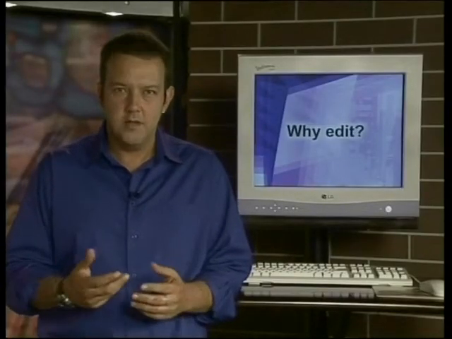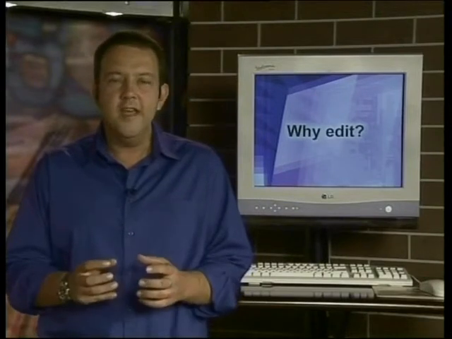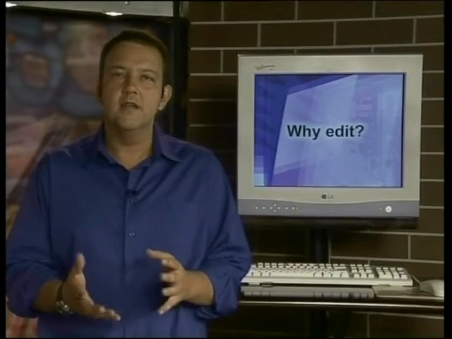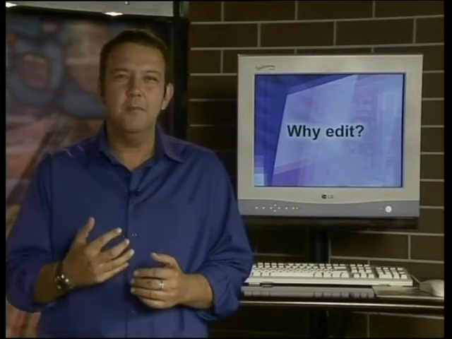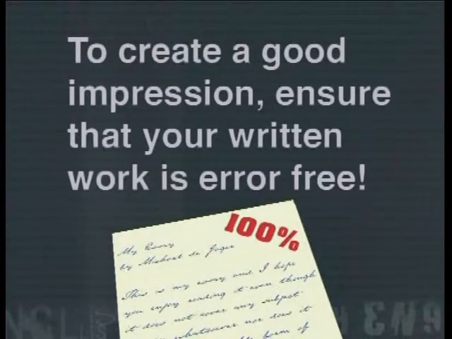There are many different kinds of writing you're going to have to do in your life. So if your editing skills are better, you're going to earn higher marks in school exercises, and generally in life, you're going to make a better impression on other people with your writing. In order to make sure that you create the best impression you can, it's a good idea that your written English is error-free. So it's essential that you learn some editing skills.